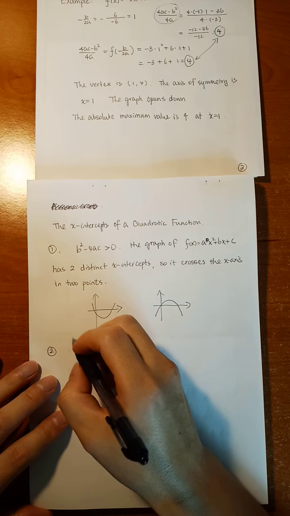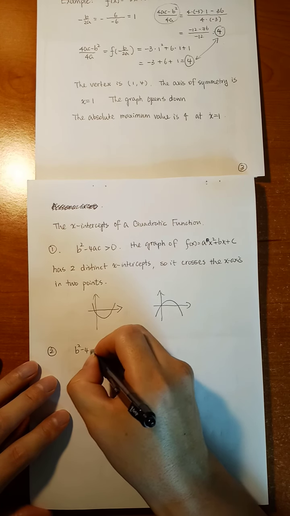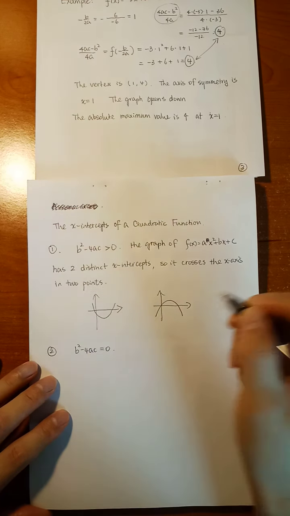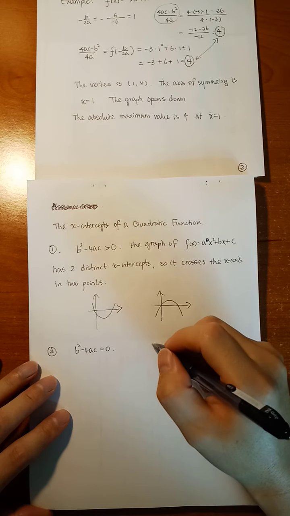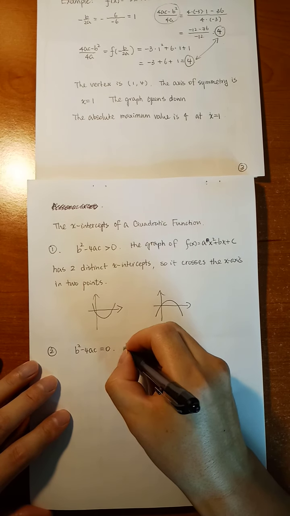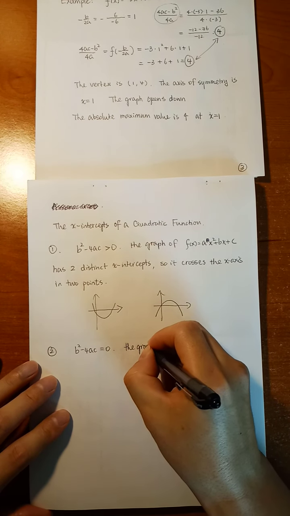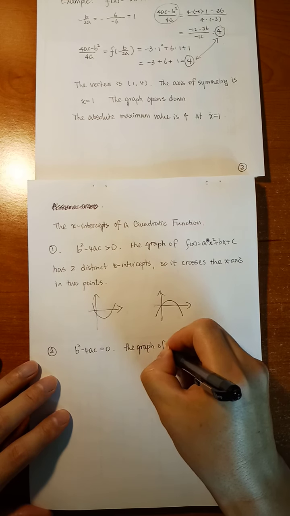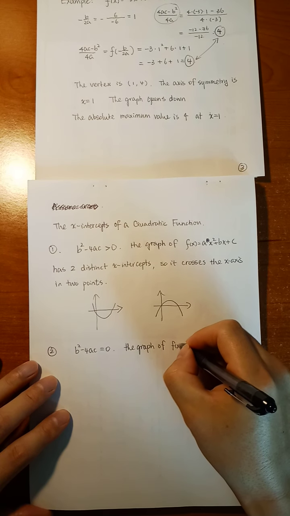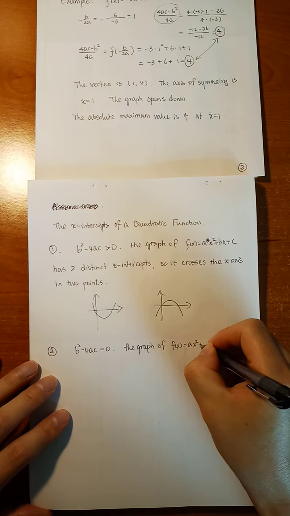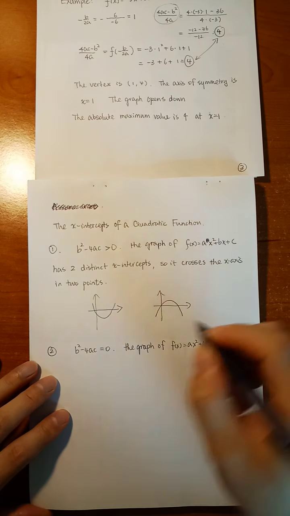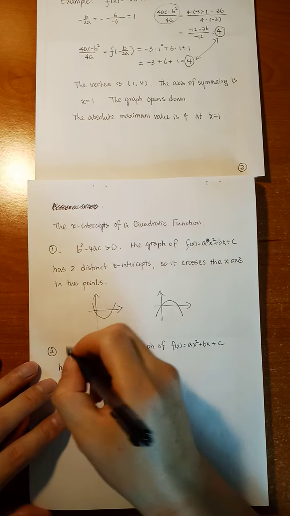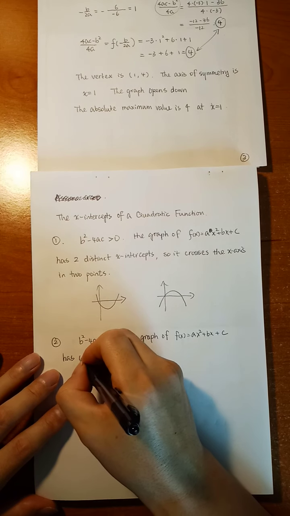When the discriminant is equal to 0, then the graph of f(x) equal to ax squared plus bx plus c has just one x-intercept.